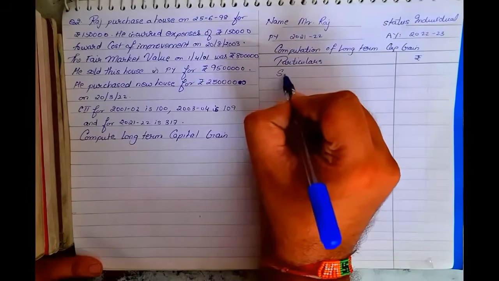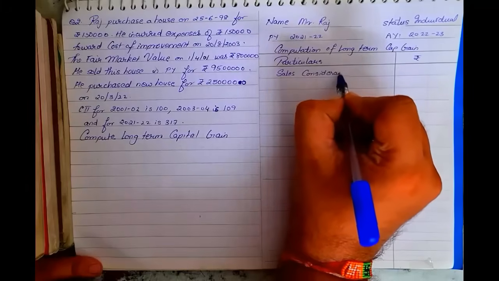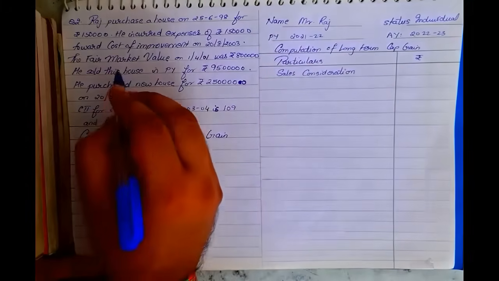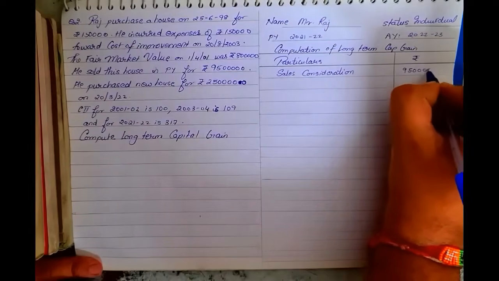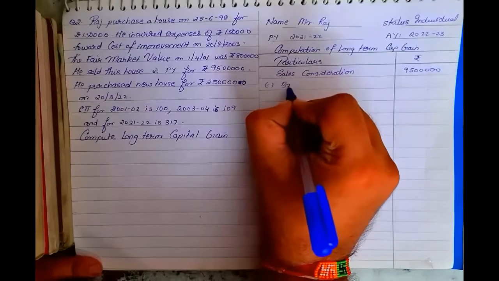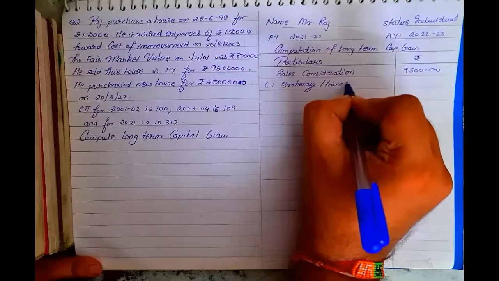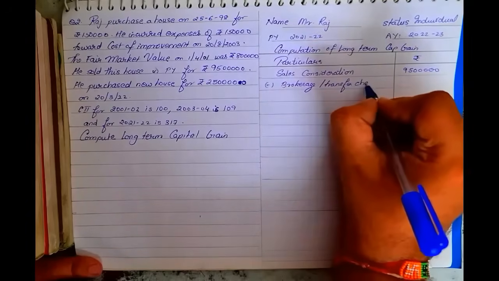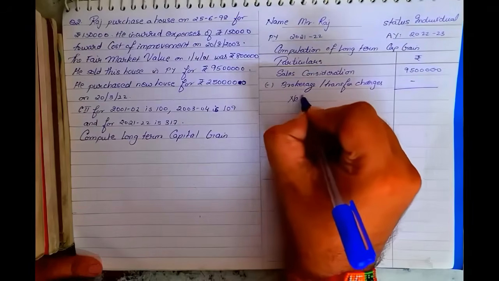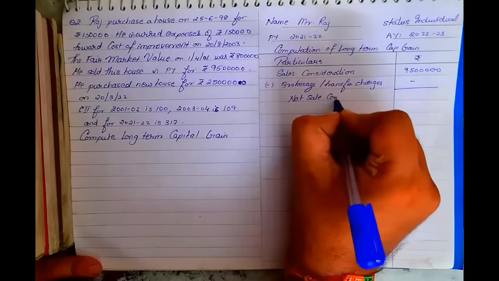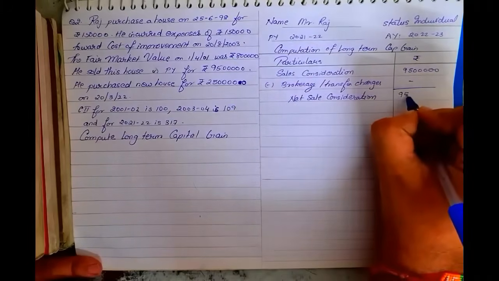The sum will always start with sales consideration. That is, what is the amount at which you are selling your house. So here it is given that the house was sold for 95 lakhs, less brokerage or transfer charges. Now in this sum we went through the sum but we didn't see any transfer charges, so it's nil. So our net sale consideration will be 95 lakhs.